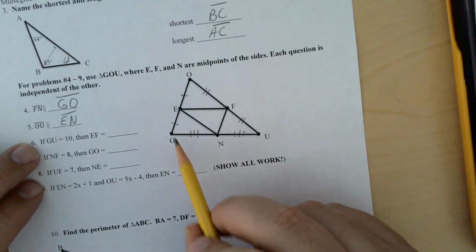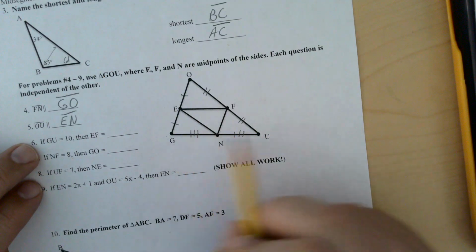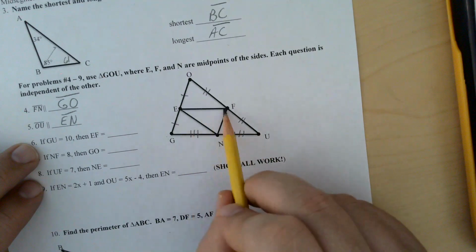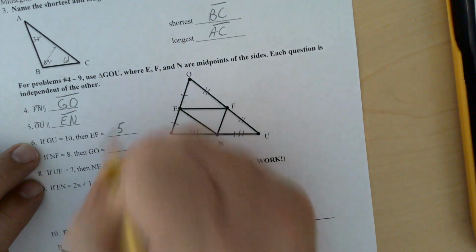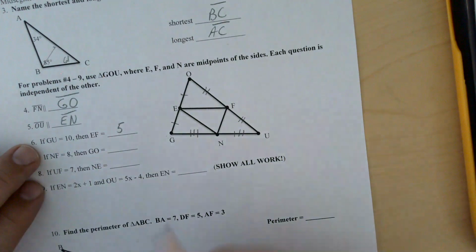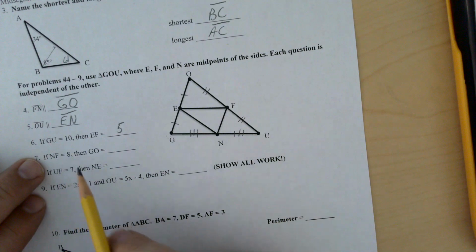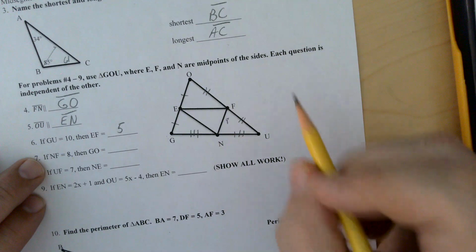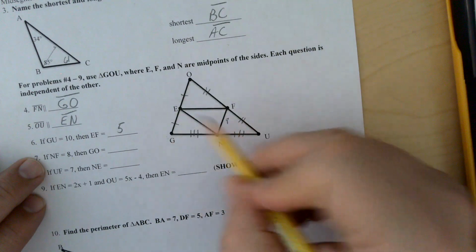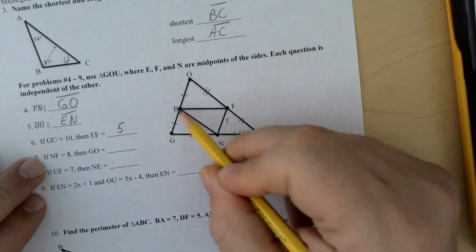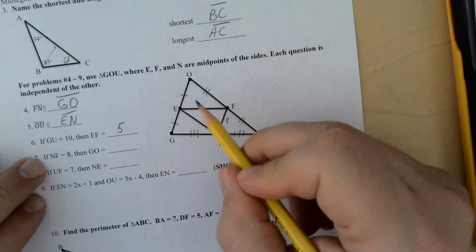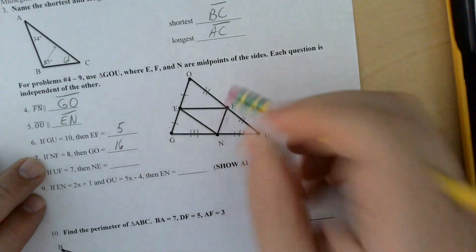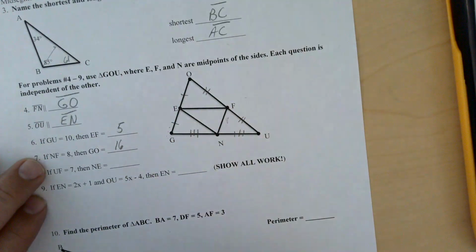So then I would label this, if I tell you GU, this entire thing is 10, then EF, the mid-segment, has to be half. So it's only going to be 5 units. Okay, so NF is going to be an 8. I'll squeeze a little 8 right there. And then I'm going to ask for GO. We know the side opposite the mid-segment is double. So 2 times 8 is going to be 16. Okay, let me get rid of that 8. But this side would have to be 16.